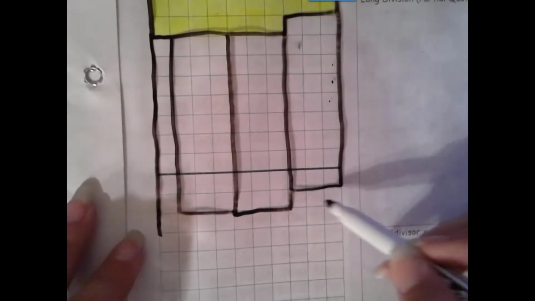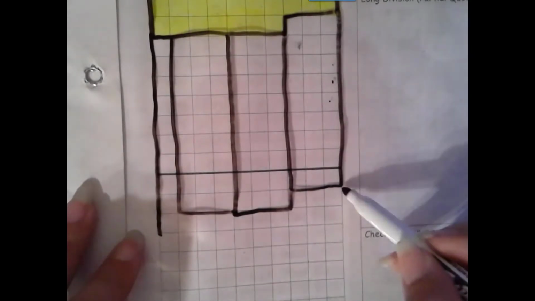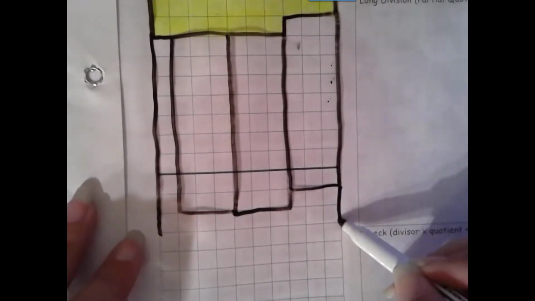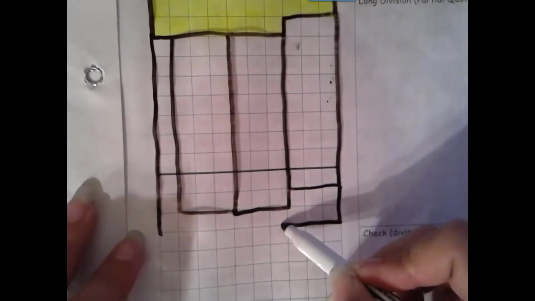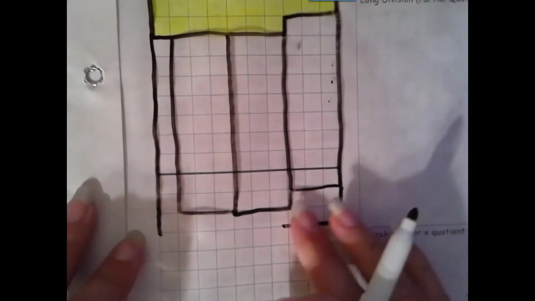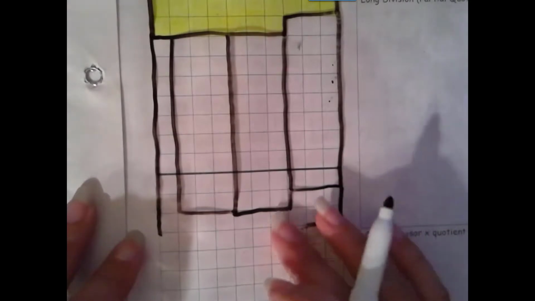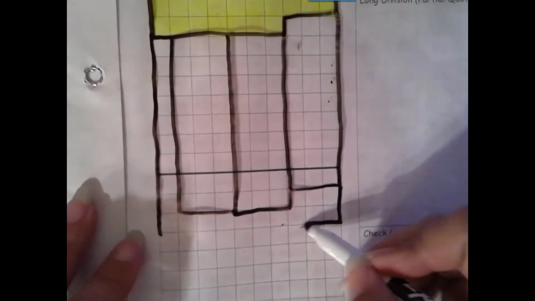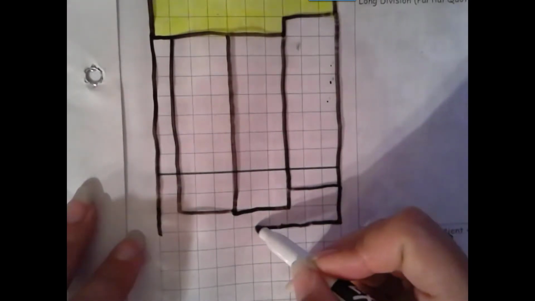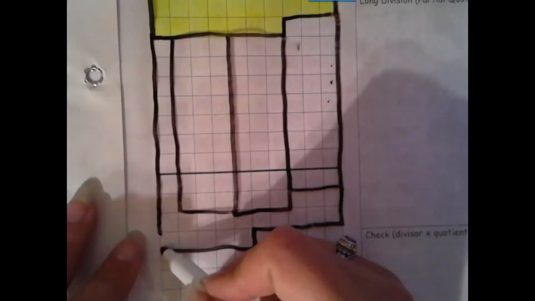And if I take these 3, 9, 10, 11, 12, plus this, it's going to be 22. And I'm still going to need 5 to get to 27.